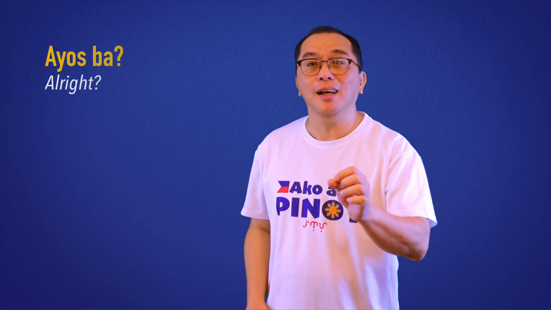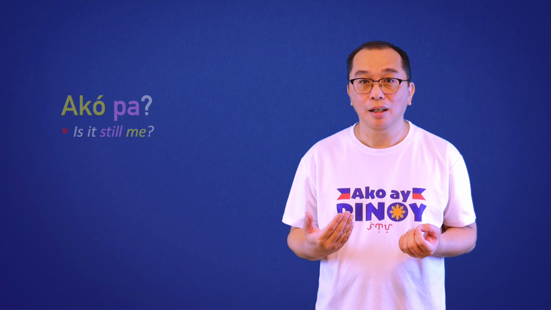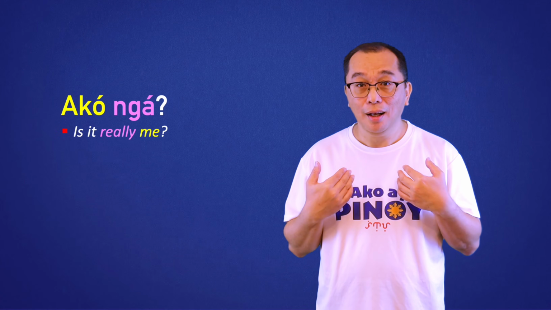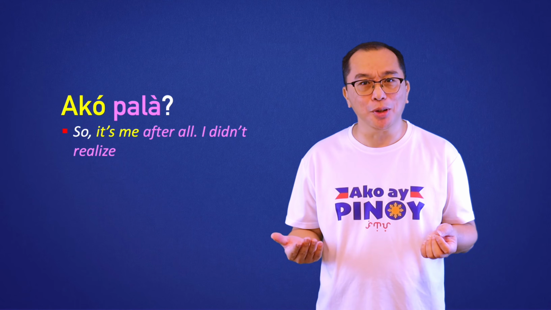Ayos ba? Did the English equivalent give you a sense of what those enclitic particles mean? Now, let's turn them into questions and see what effect they will have in the complexion of the particles. Please note that not all enclitic particles can be used in questions, but for those that can, let's see if we will still recognize their meaning. Here goes. Ako na? Is it me now? Is it my turn? Ako pa? Is it still me? Ako nga? Is it really me? Ako pala. So, it's me after all. I didn't realize.